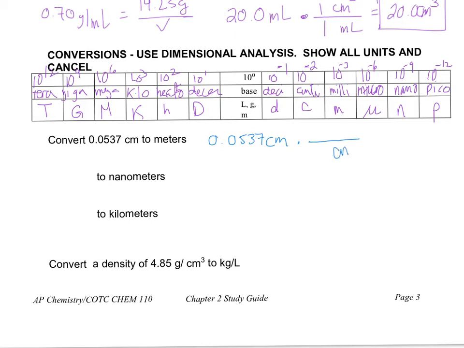So you're going to put centimeters on the bottom so that you have the same units on top and the bottom so they could cancel each other because we don't want centimeters anymore. On top, you put the units you're looking for. So in this case, we're looking for meters. So I'll put meters here. And there are many ways to do this. So if you already know how to do it, go with the way that you know. If you don't, then you can use this way.